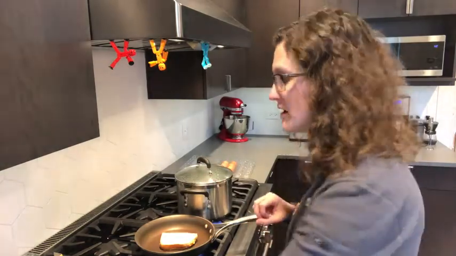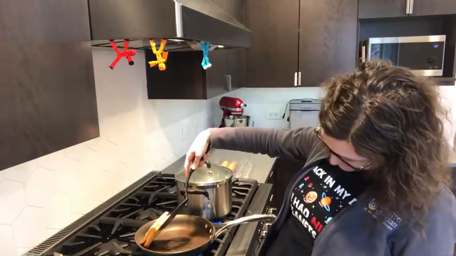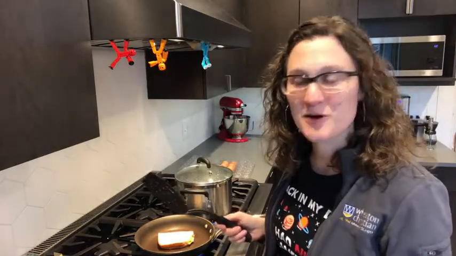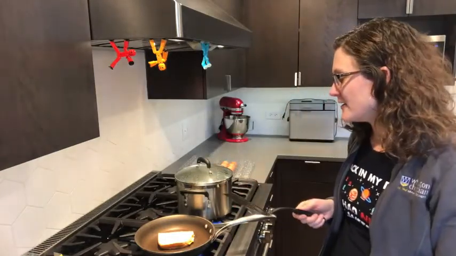So when you think about a grilled cheese sandwich, let me see here, it still needs a little more time on that side because we like it nice and toasty and warm. We want that cheese to start melting a little bit. That's what makes a grilled cheese sandwich so delicious.